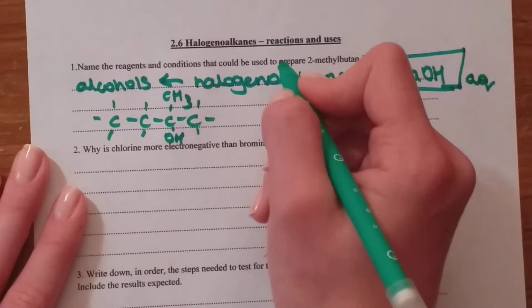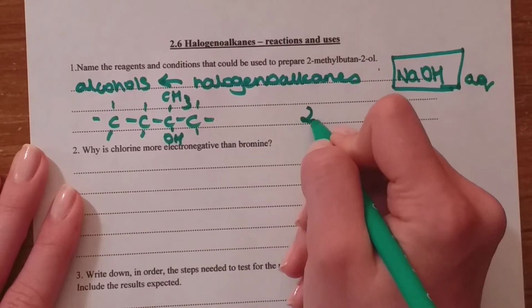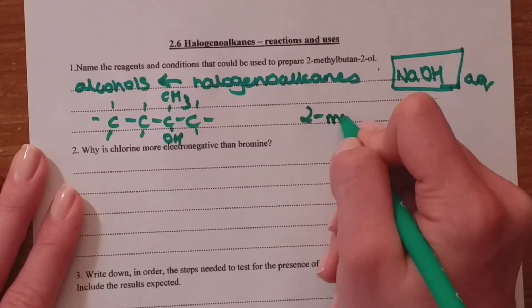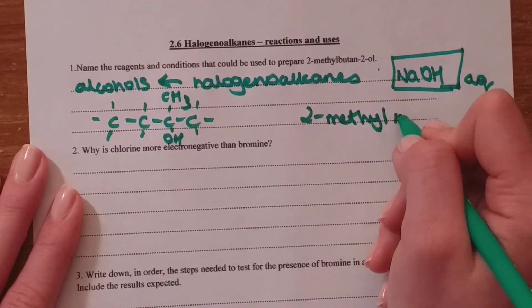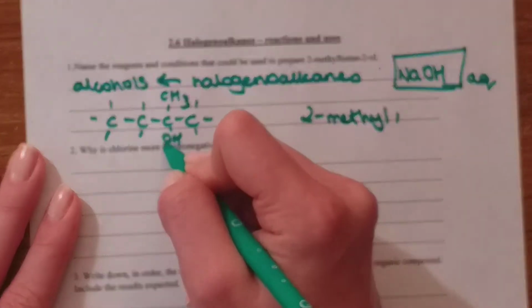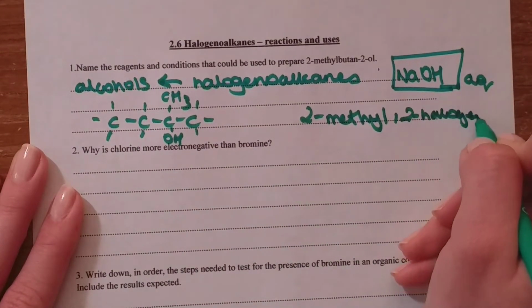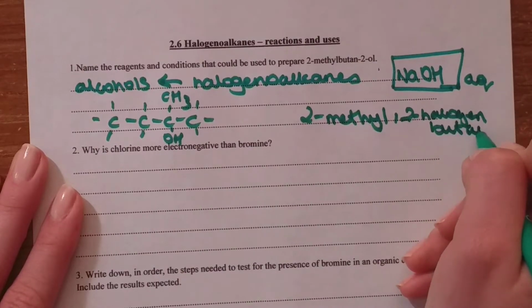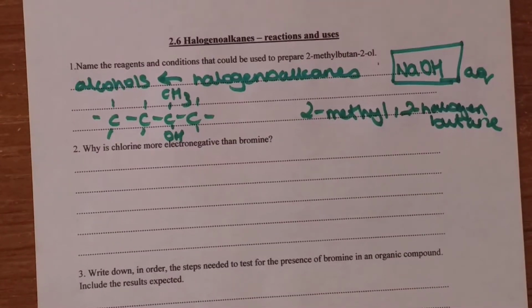And we also need our halogenoalkane. So it has to be the same. It also has to have a 2-methyl group, because this doesn't change. But it also needs a halogen. So you can just write 2-halogenobutane, because it can be any halogen. Our halogen could be bromine, iodine, or chlorine.